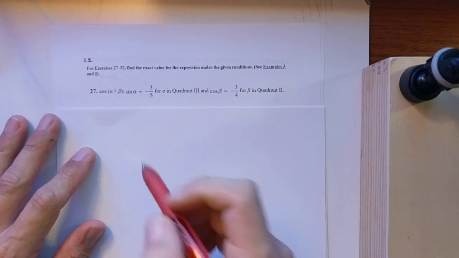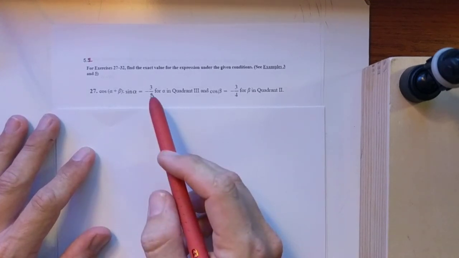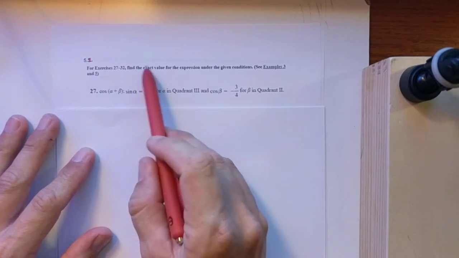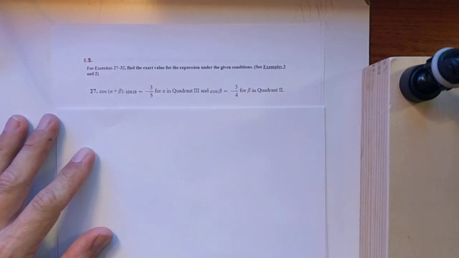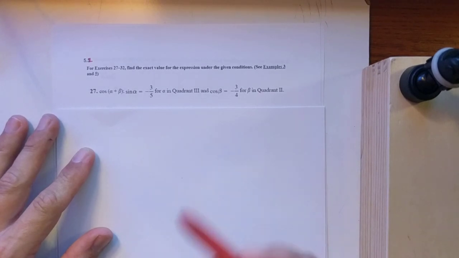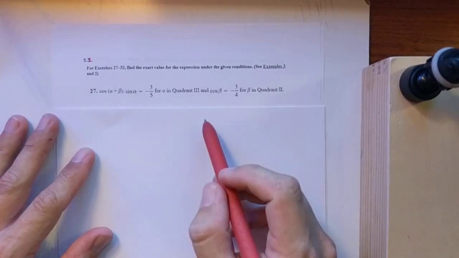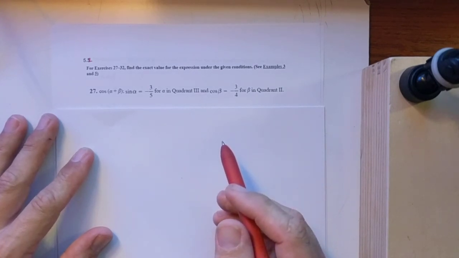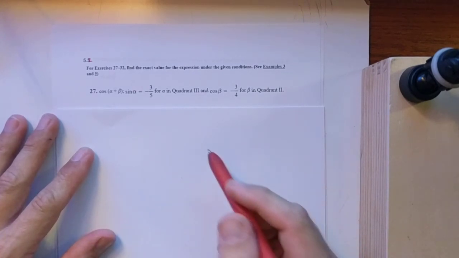Angle sum formula, and in this particular exercise, it says find the exact value. What does exact value mean? It means fraction in simplest terms. It means square root simplified, no decimals, right? No calculator usage here, for example.